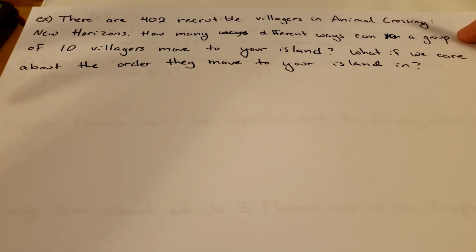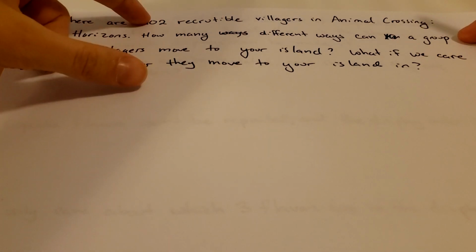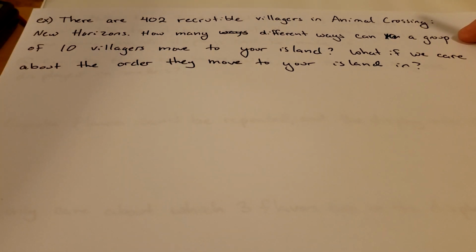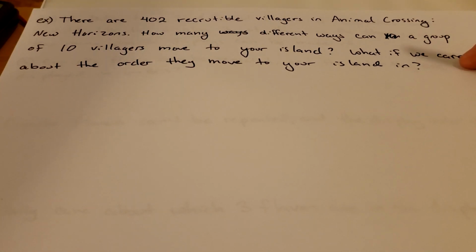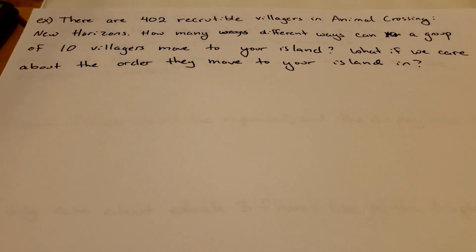If they're first asking us just how many different ways a group of 10 can come to the island out of the 402, that would be a combination, because we don't care about the order, we just care who's in the group of 10. The next thing we're asked is what if we care about the order that they move to the island in? This means we care who comes first, who comes second, who comes third, and so on. So that would be a situation where order does matter.